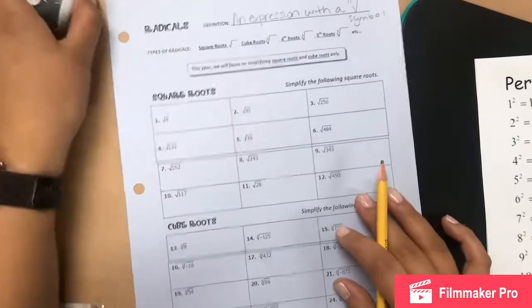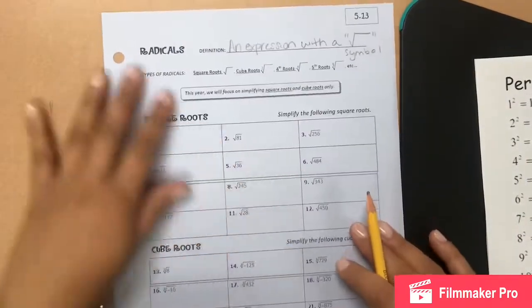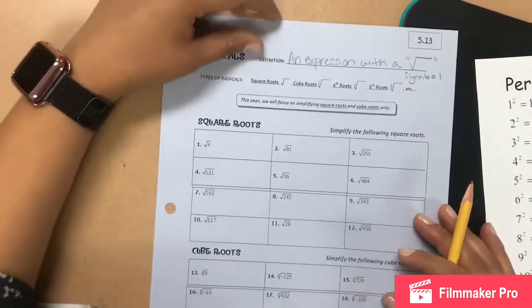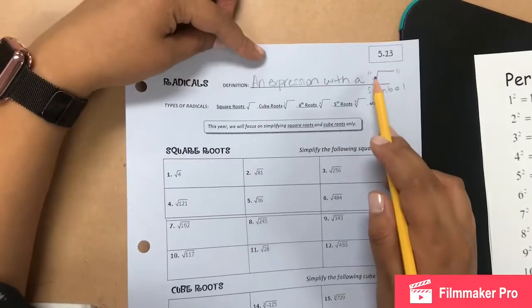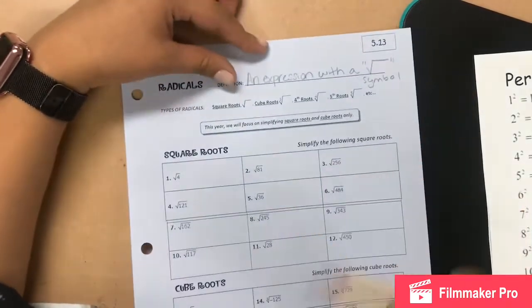Okay, so this is a new topic. It still deals with exponents and the reverse, I guess you can think of it, but we are going to talk about simplifying radicals. A radical is referring to an expression with the radical symbol, or in this case, a square root symbol. But there are many types.